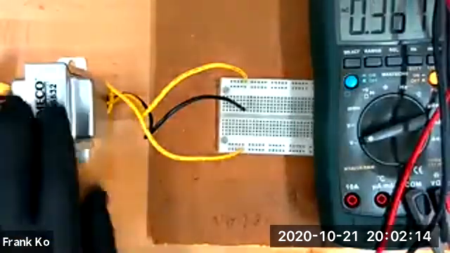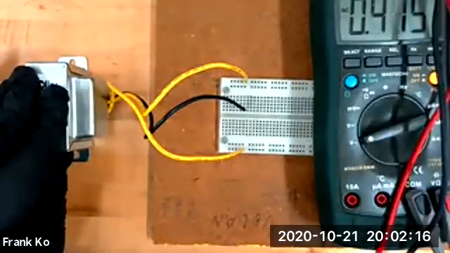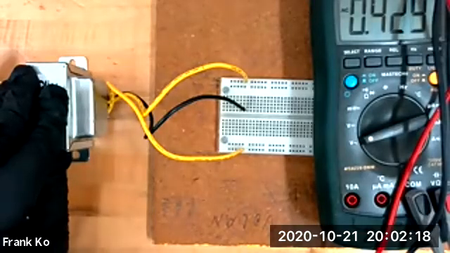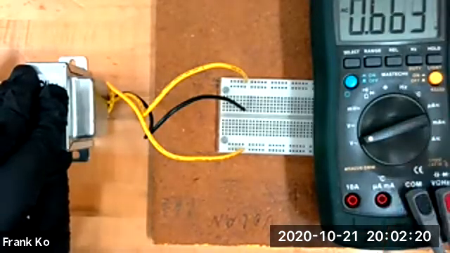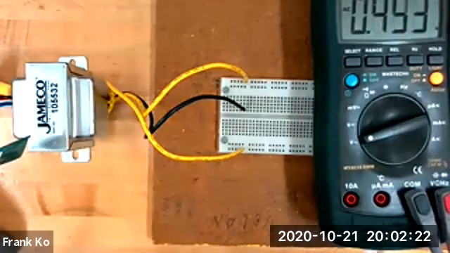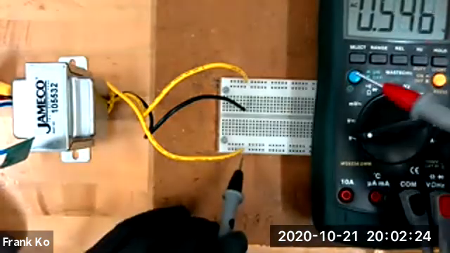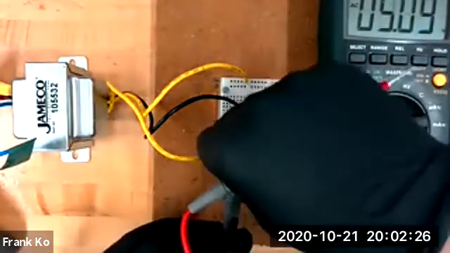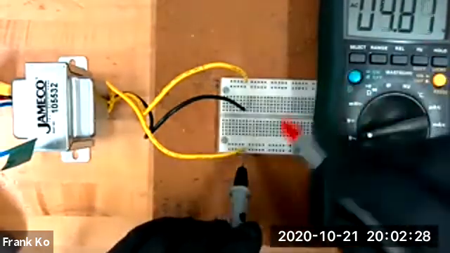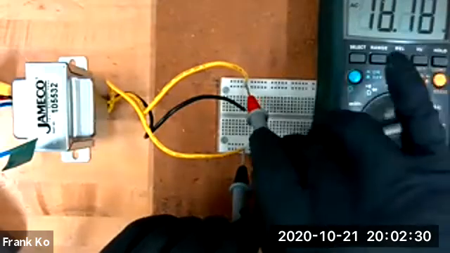Touch your transformer. Is your transformer getting hot? And now we're going to measure the wire, because a little bit of wire will be sticking up.